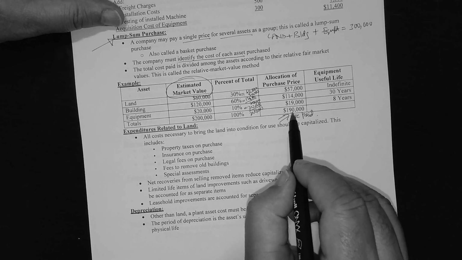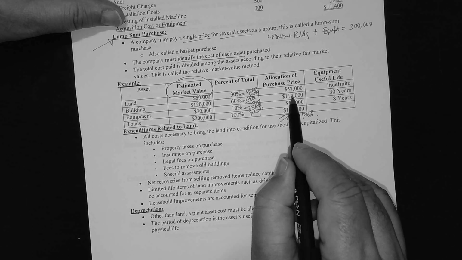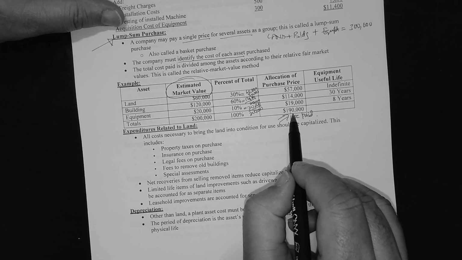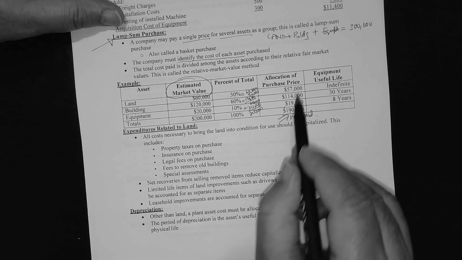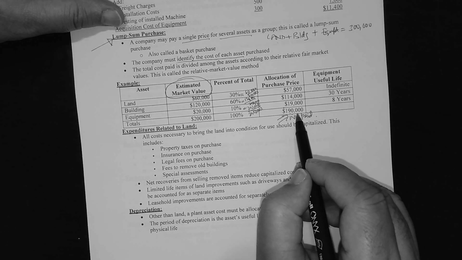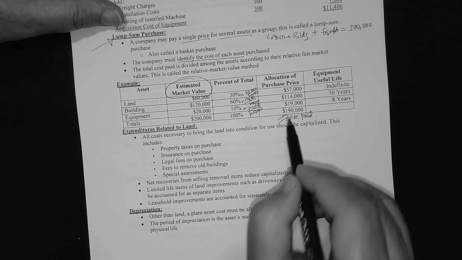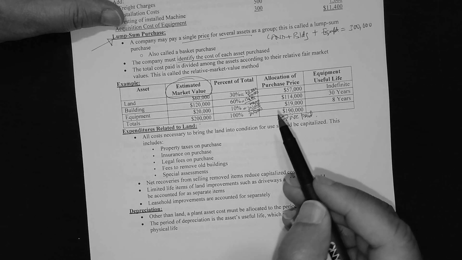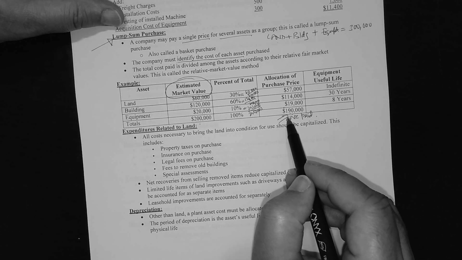60% of 190,000 is 114,000, and 10% of 190,000 is 19,000. So the total of this is 100. You paid $190,000, but the estimated value is $200,000. It could be less or it could be more, but they never equal.